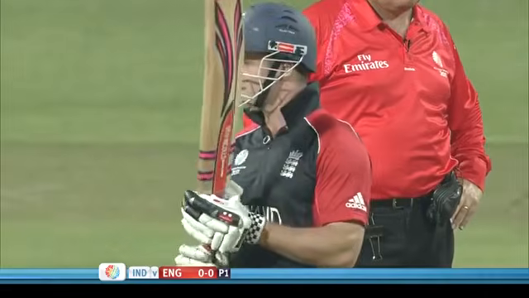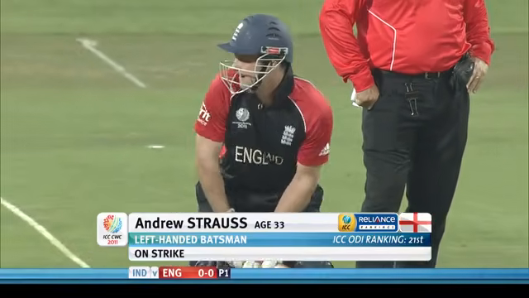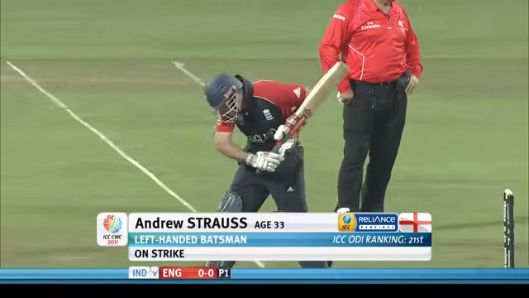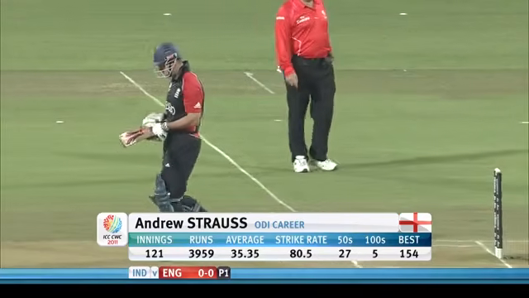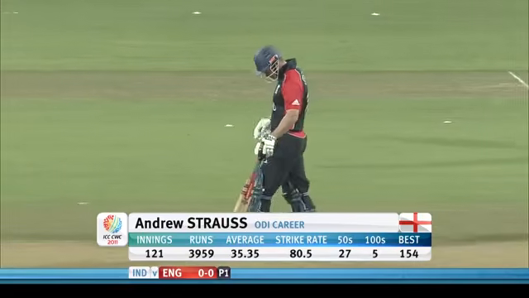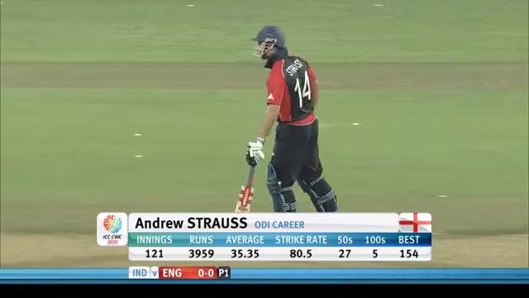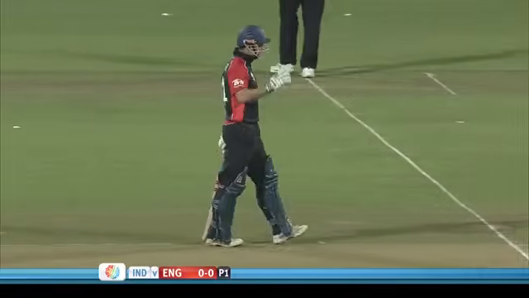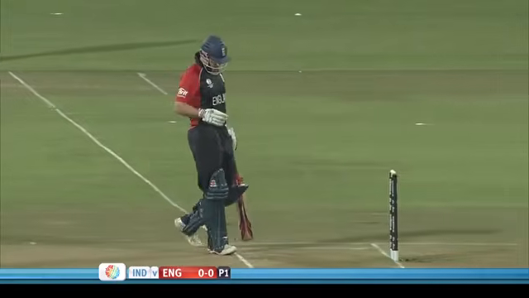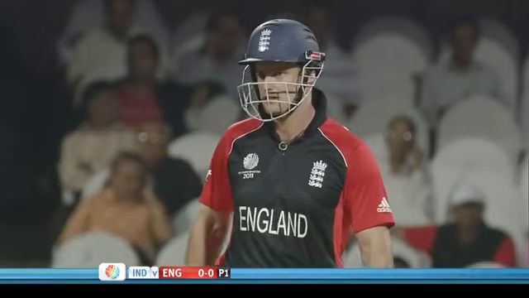339, a big score. The only way they can get close is by keeping wickets in hand. There's no Bopara tonight. It's a pretty top-heavy batting, and you expect the top 5 to get them as close as possible. It's about sensible batting, still a very good batting pitch, a fast outfield, and England should get close. A big total to chase, 339. That's Andrew Strauss for you, his ODI career. 122 matches, close to 4,000 runs at an average of 35, the best of 154.